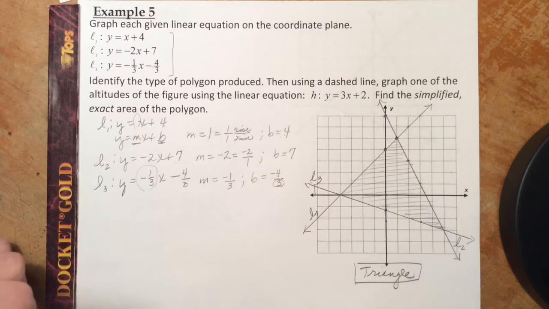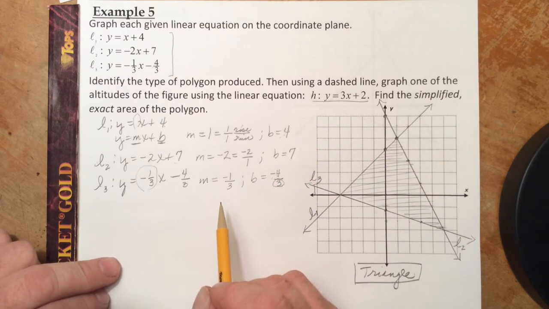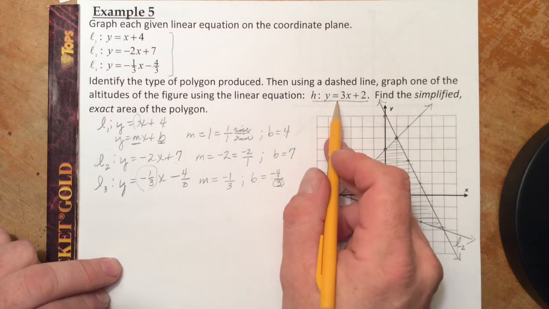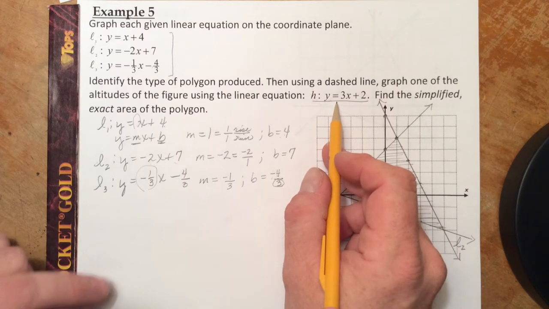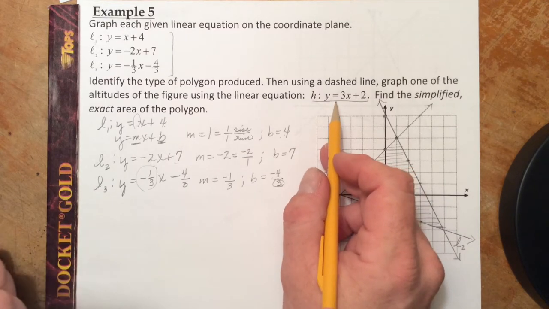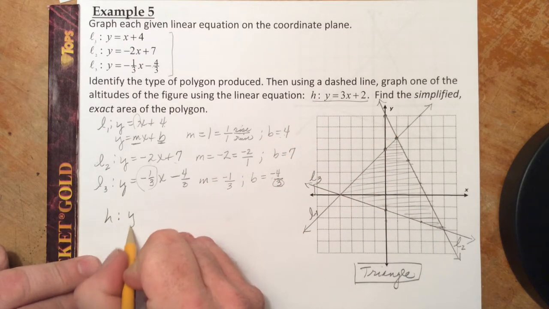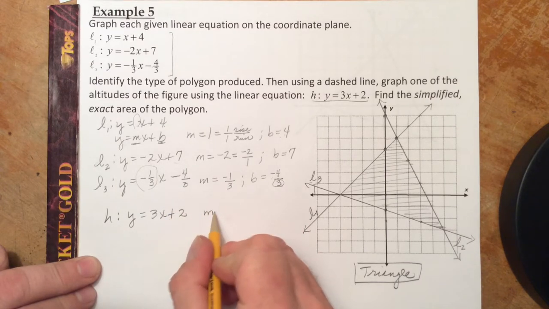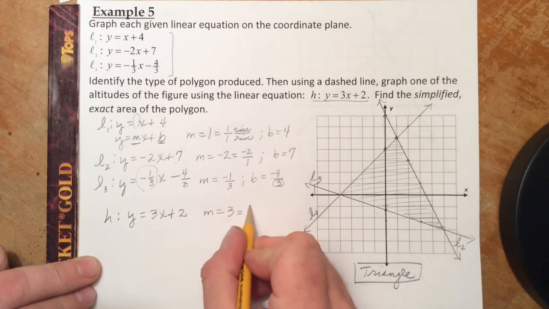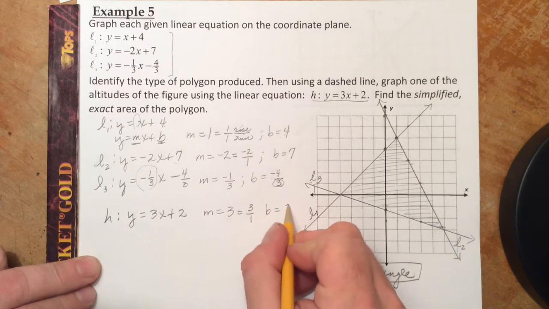Now they want us to find the area of this, but they first give us the linear equation for the height that they want us to use. This will also indicate which side we're going to use for our base. Because remember, height and base must be perpendicular. That's right. So they want us to graph h, which is y equals 3x plus 2, where the slope is 3, or 3 over 1, rise over run, and b is 2.